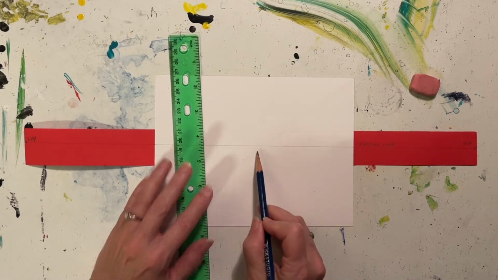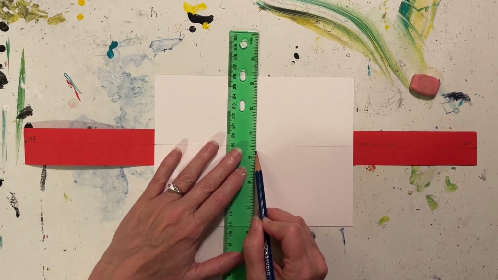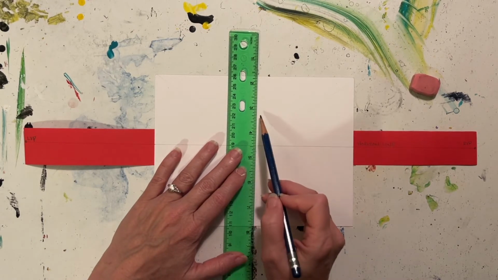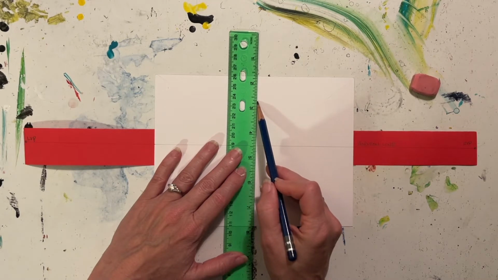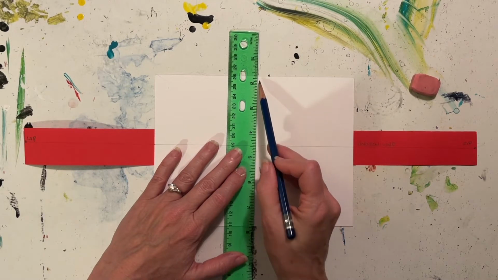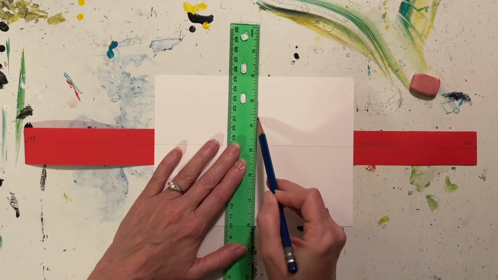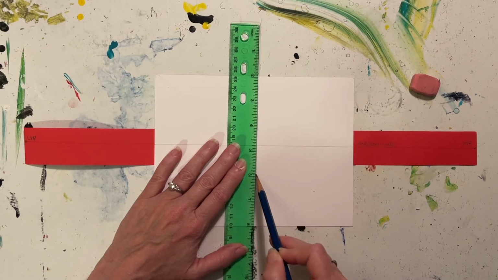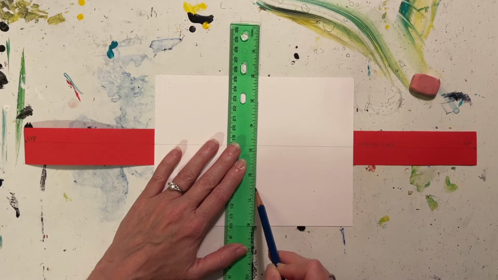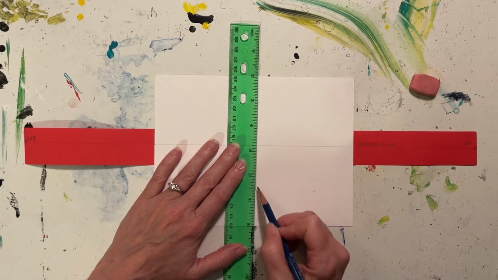And then this is the center of the page, and so I'm going to make a line down the center of the page from maybe an inch from the top of my page, down past the horizon line, and to maybe an inch and a half from the bottom of my page.